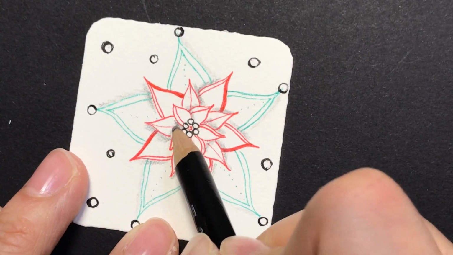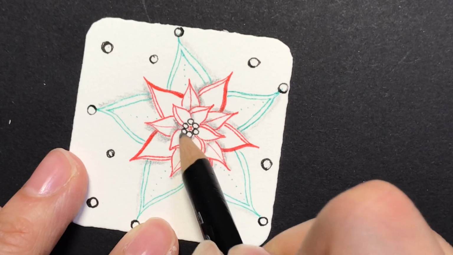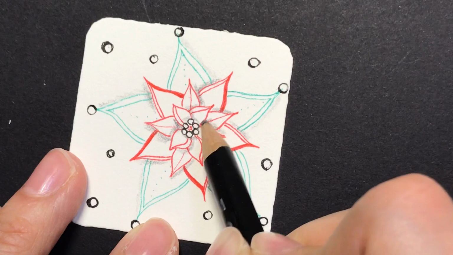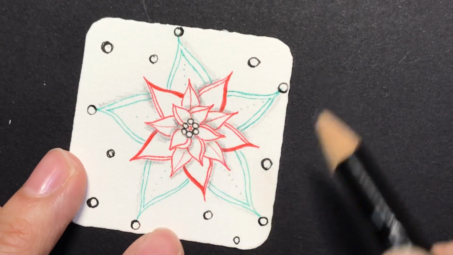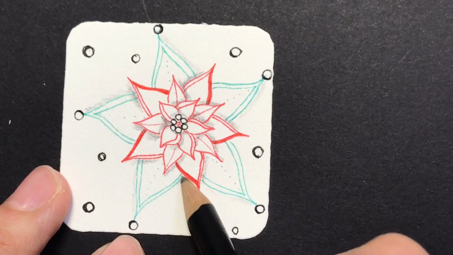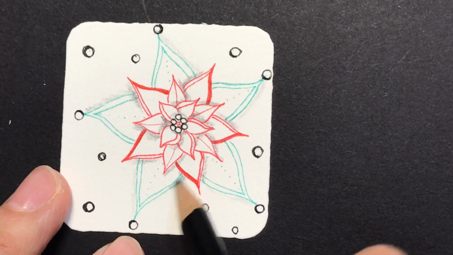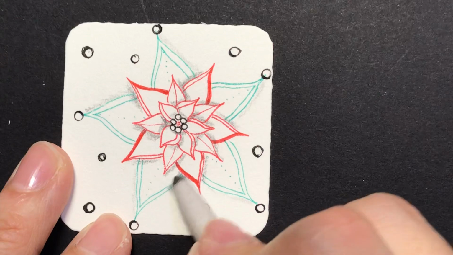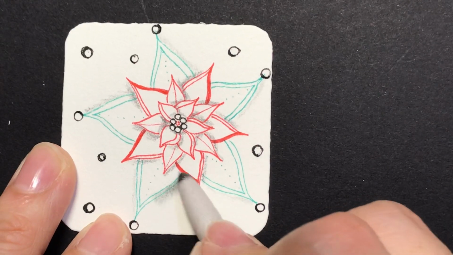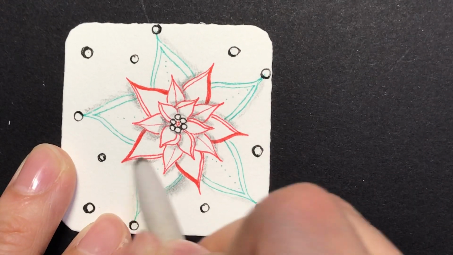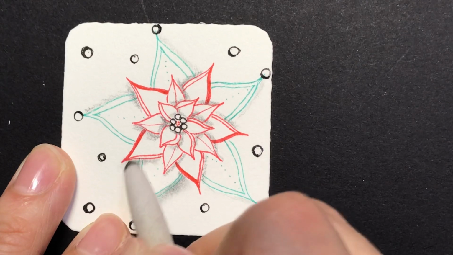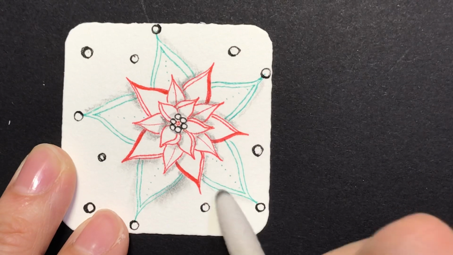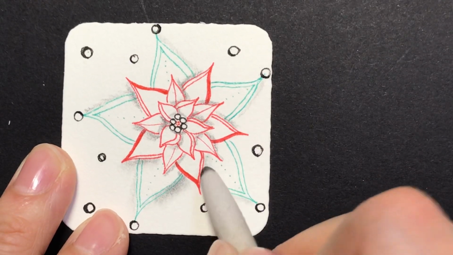So I'll add some more dark here and there, particularly on some overlapping part. And then I use my paper pencil, yes, to, oh, it has a name.